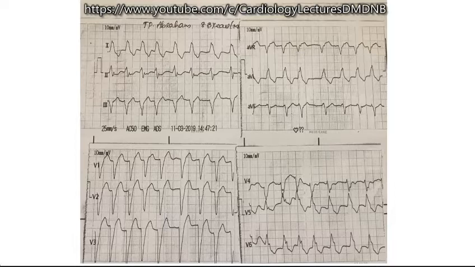So though we don't say it separately as a left anterior hemiblock, sir, it may be complete left bundle branch block with left anterior hemiblock. No, when you are saying that there is a complete left bundle branch block, we don't say that, because both the left anterior fascicle and left posterior fascicle are involved. Yes, sir. So, sir, here the explanation will be.